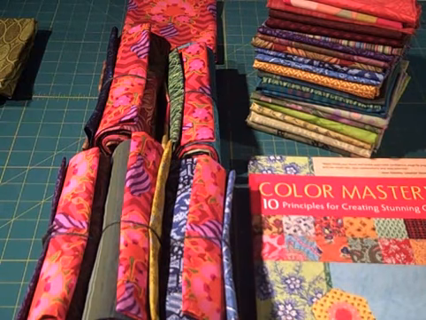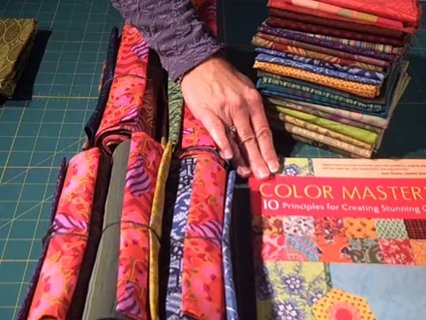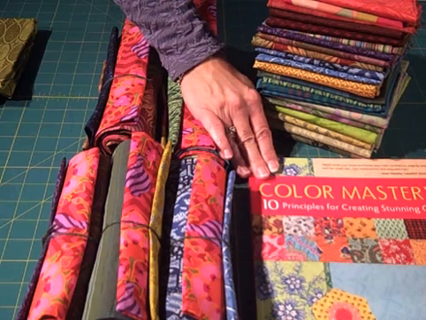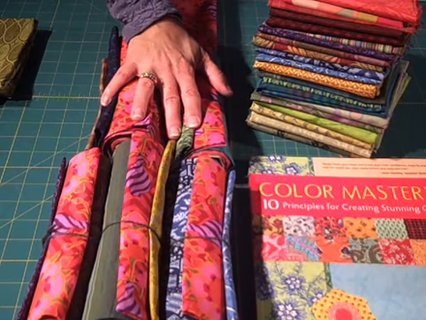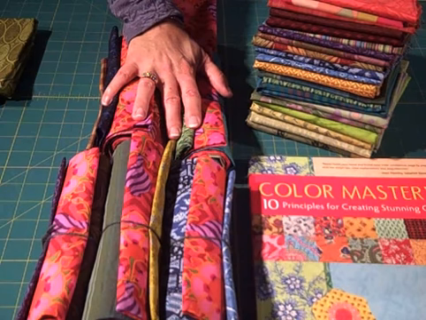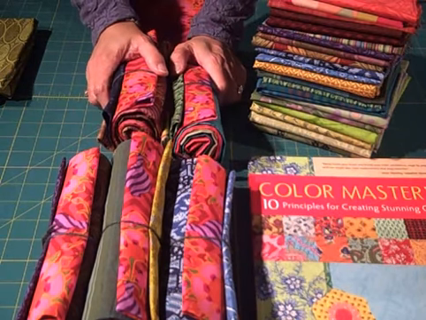Hi, I'm Maria Peagler, author of Color Mastery, 10 Principles for Creating Stunning Quilts. And in this short video, I'm going to show you how you can develop your own color palettes from your fabric stash.